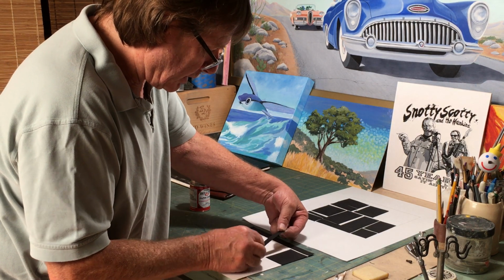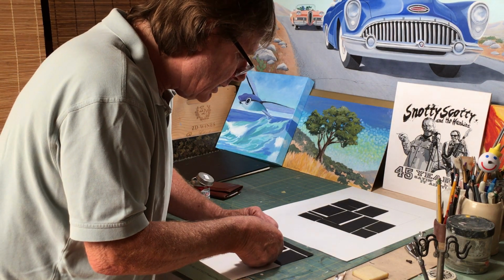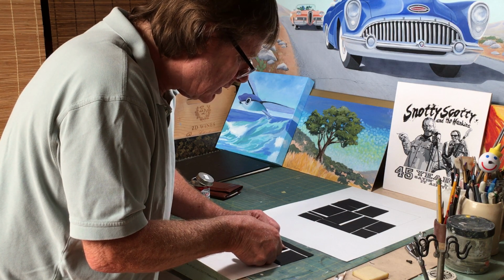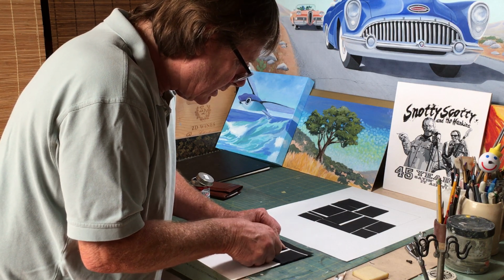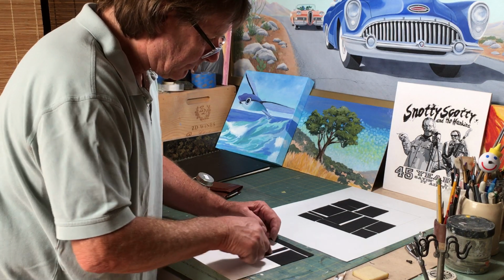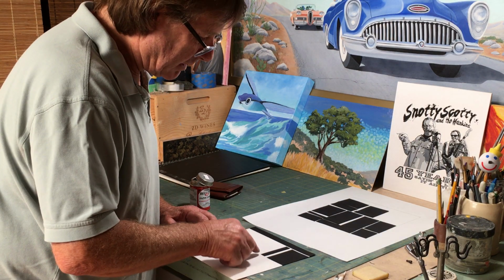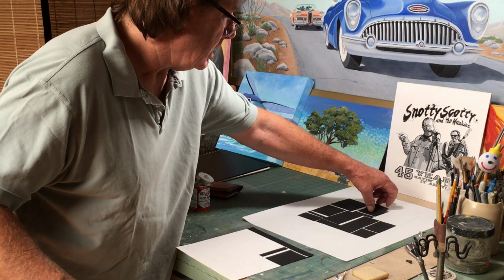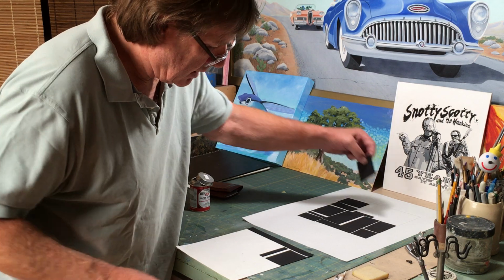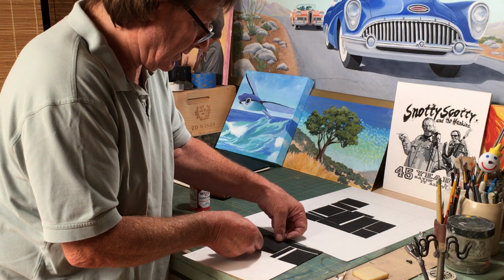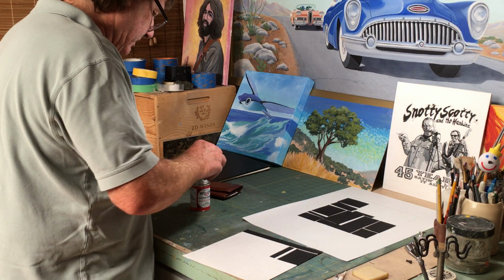This one I wanted to have a thick line. That down. This one's going to have a thin line here, so we'll go ahead and place this.